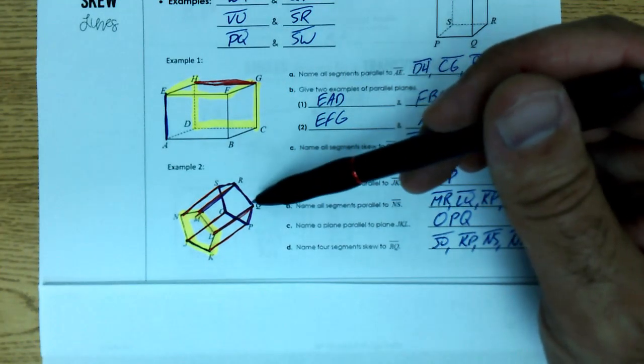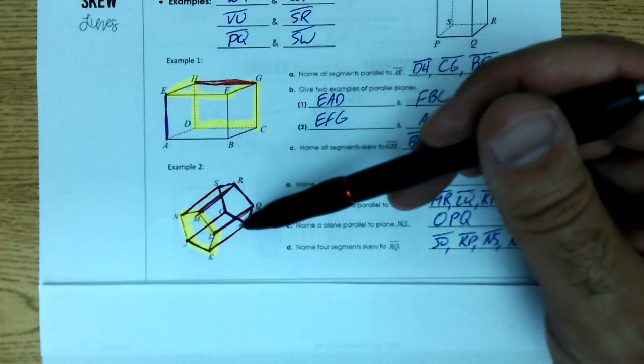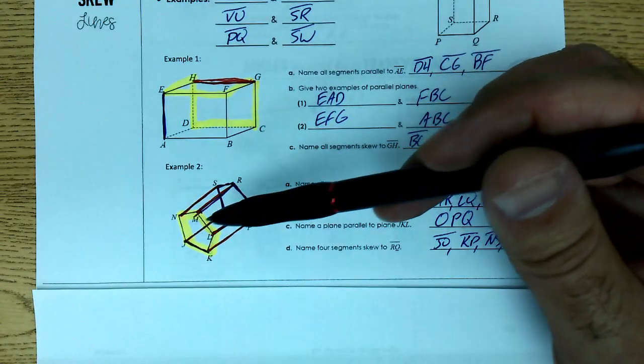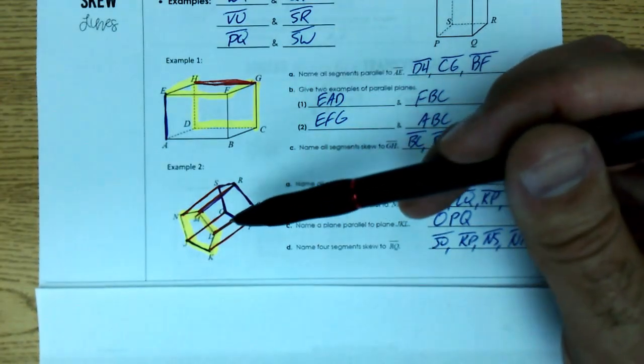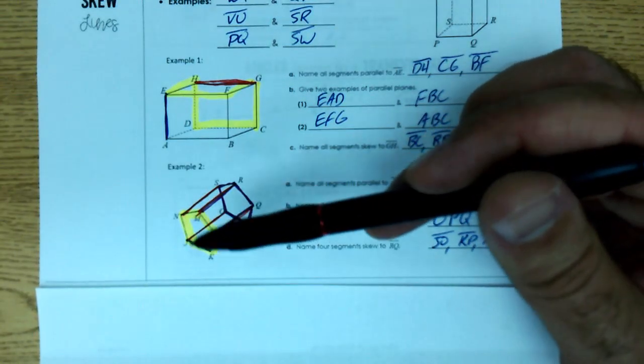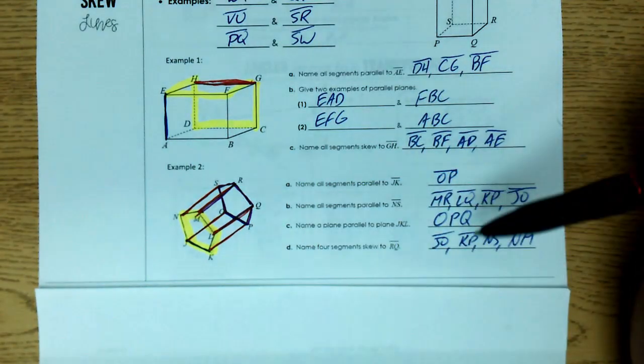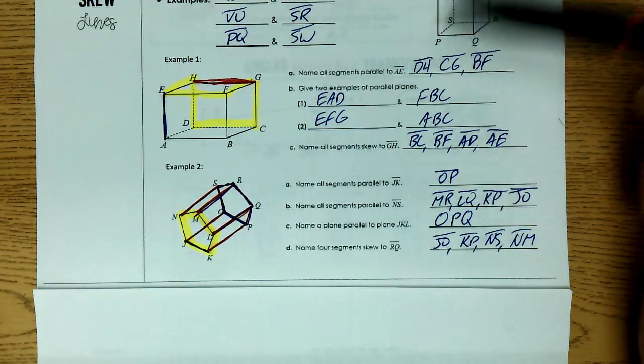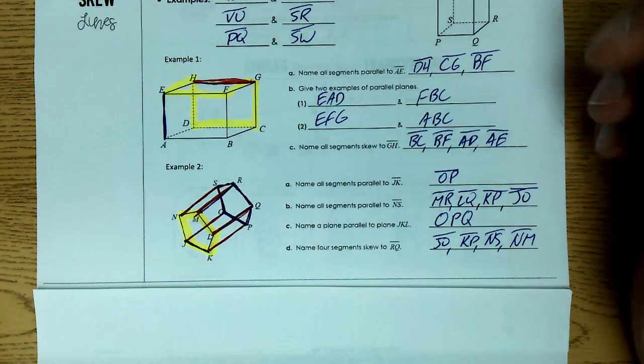RQ is back here on this pentagon. So you couldn't pick any line that made the pentagon. You also couldn't pick any line that made up this kind of top rightish rectangle. You could use any of them from this pentagon. You can use any of the other lines that connect to the bases. So again, I had JO, KP, NS, and M. You can use any of the other lines though. All right?